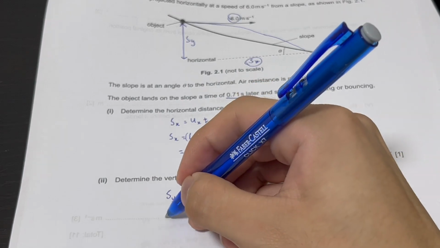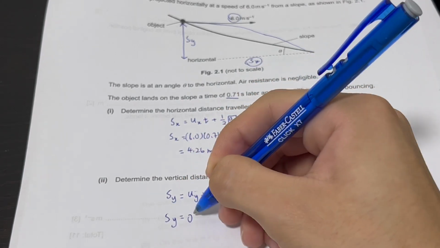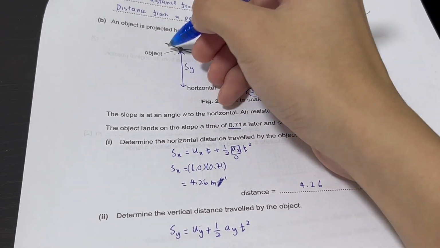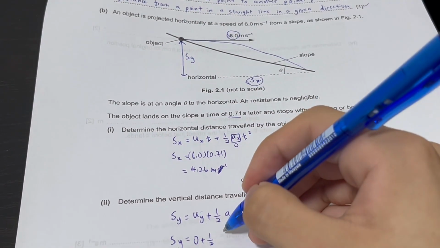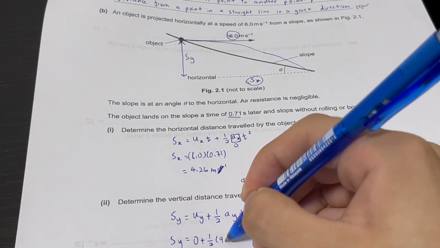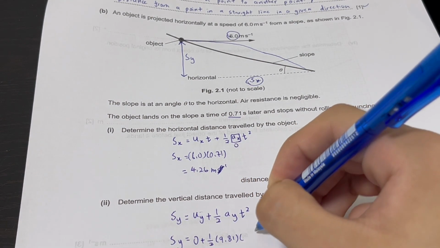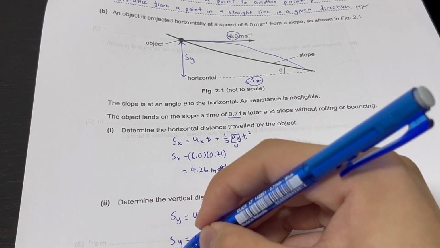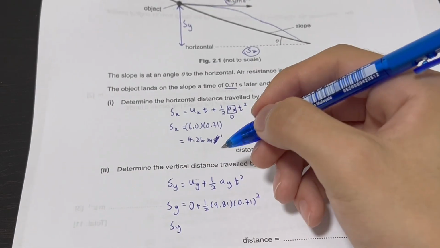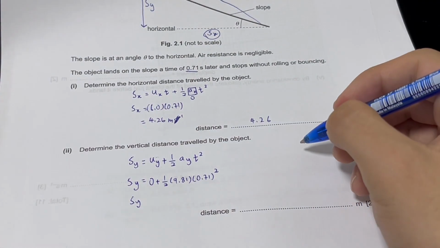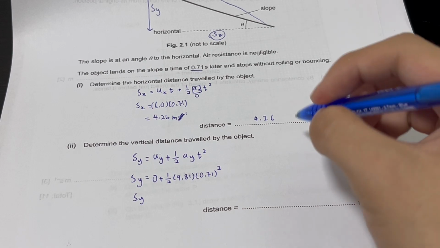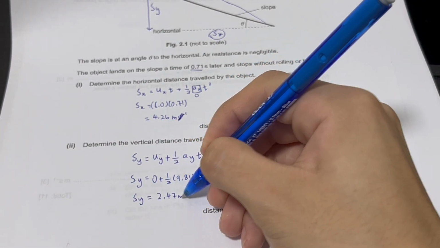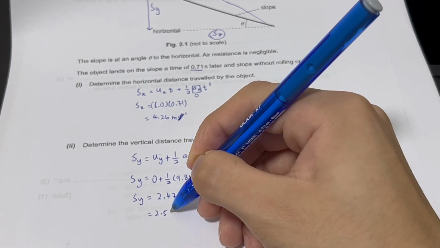So Sy equals 0 plus 1/2. Now that we ignore this one and it's dropping down, the acceleration would be equal to g, and then time. Remember to square this. So the displacement in the y direction would be 2.47 meters or 2.5 meters to SF.